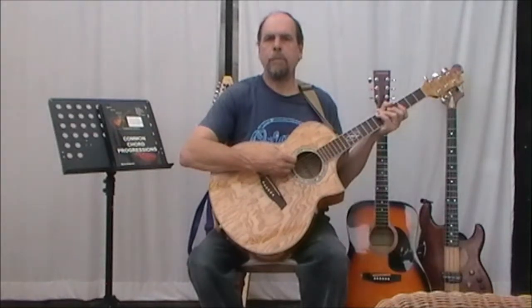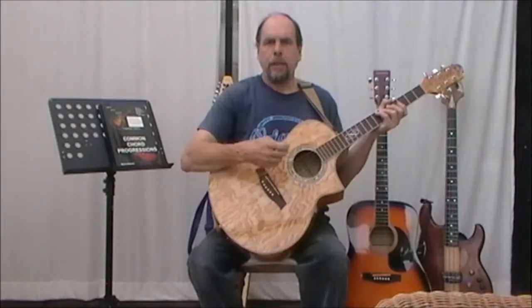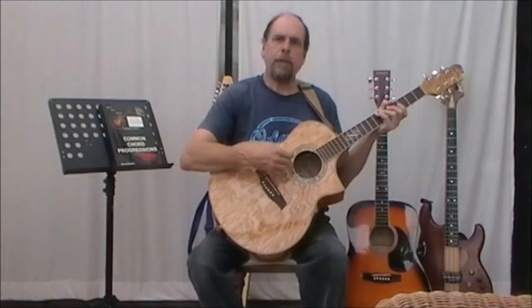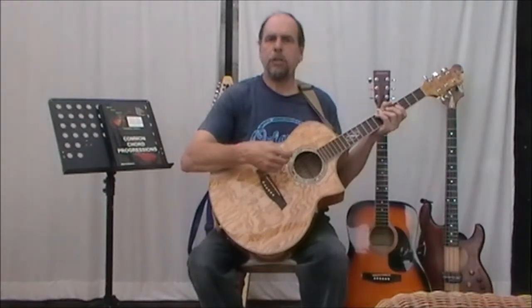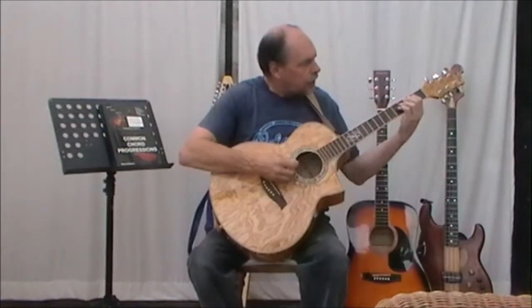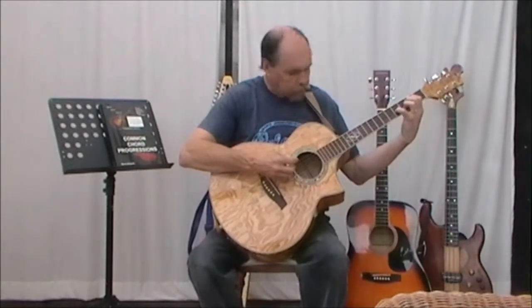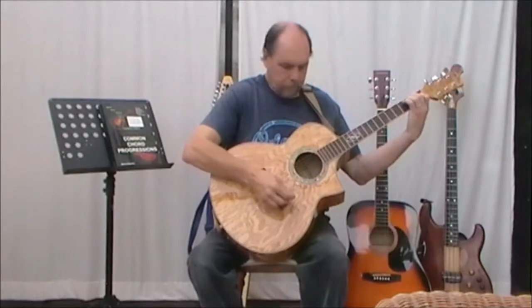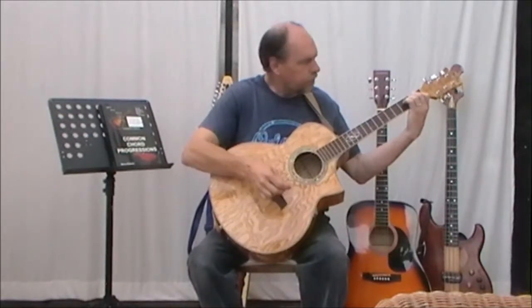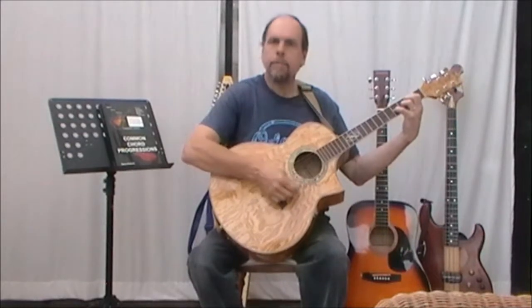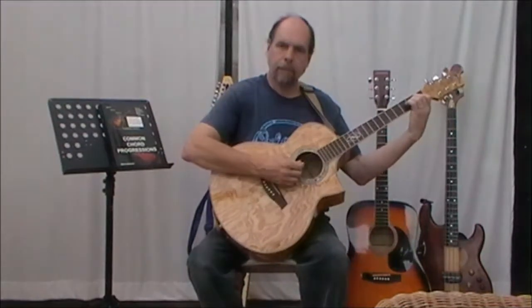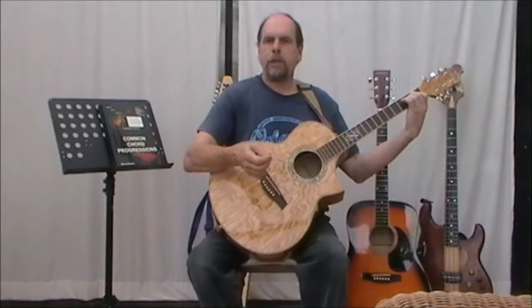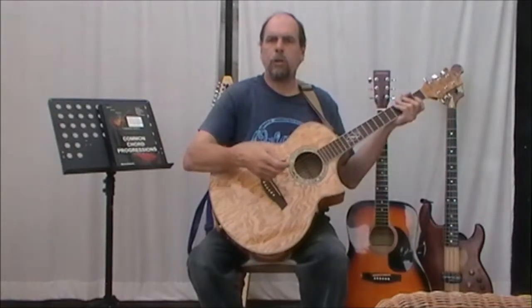So our minor key 2-5-1 progression now consists of a 2 minor flat 5, a 5 major, and a 1 minor. In the key of A minor, this gives us a B minor flat 5, E major, and A minor. Our B minor flat 5 we can play on the middle 4 strings in this position here. And there is our completed 2-5-1 chord progression in A minor.